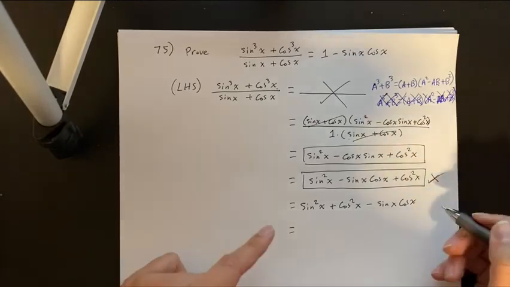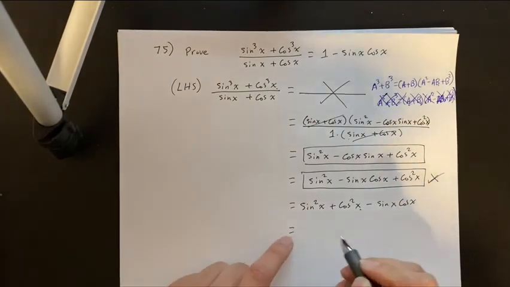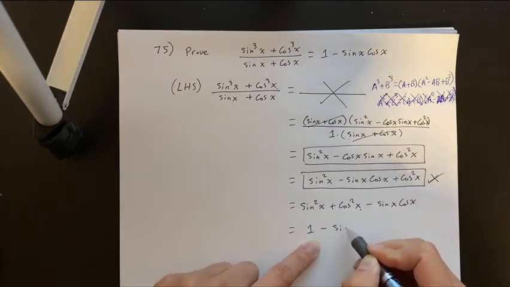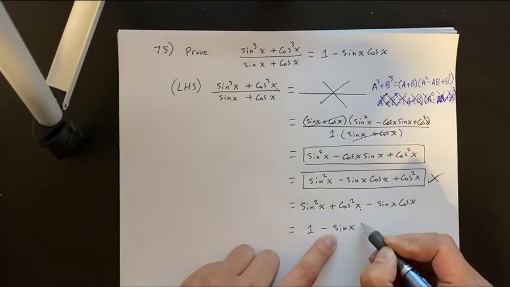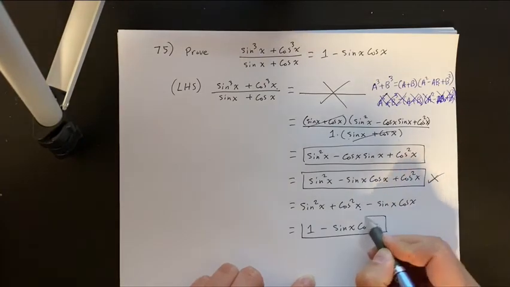And finally, I get to replace that sine square x plus cosine square x with just a 1. And there it is, 1 minus sine x cosine x. And that's it, we're done.